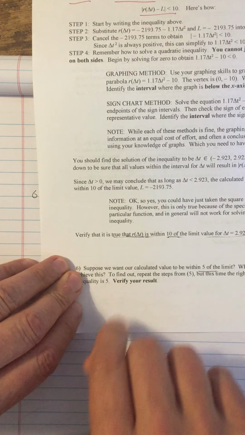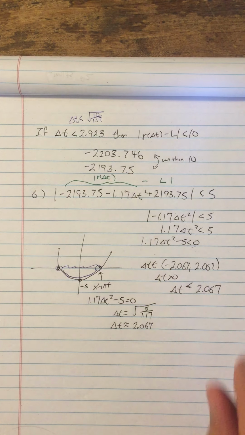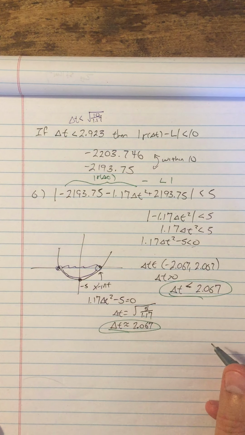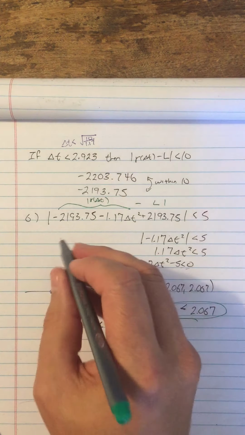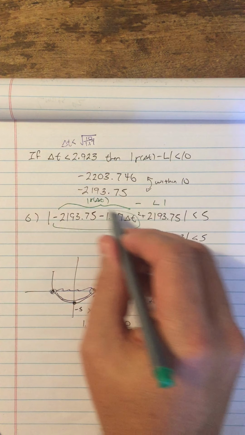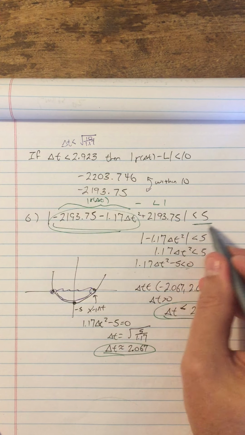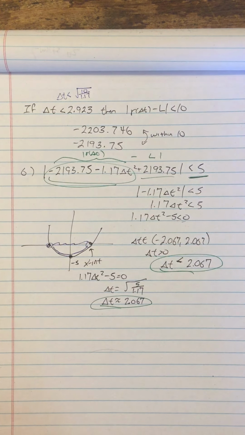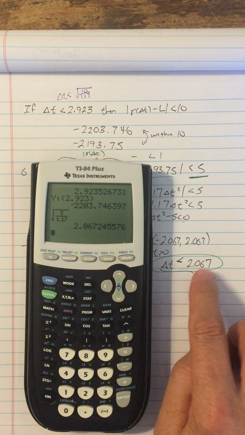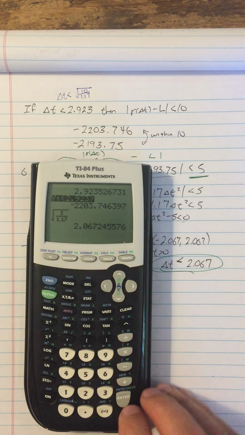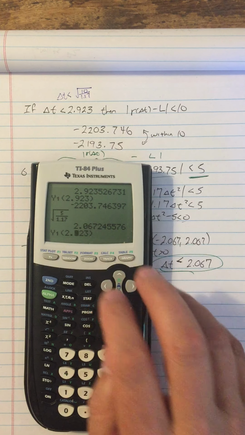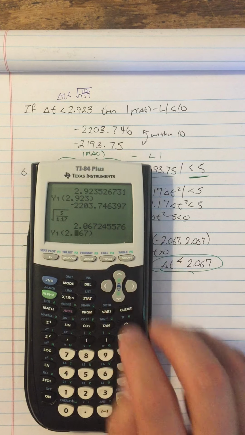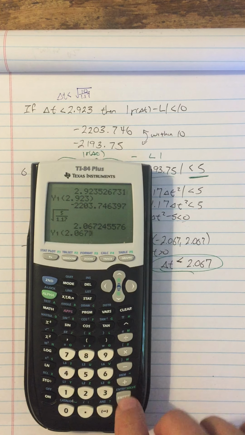We want to verify our result. Remember, our goal here is I'm saying that if delta t is less than 2.067, then my calculated value, r of delta t, is going to be within 5 units of the limit. Let's see if that's true. I'm just going to do r of 2.067, so I can come up here, get this, enter 2.067. So now I'm finding r of 2.067, and then enter.